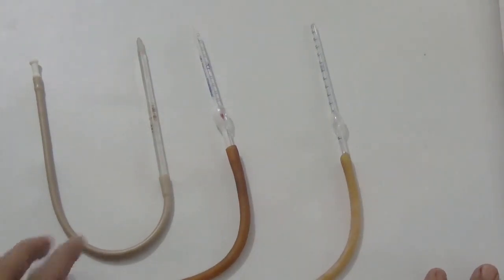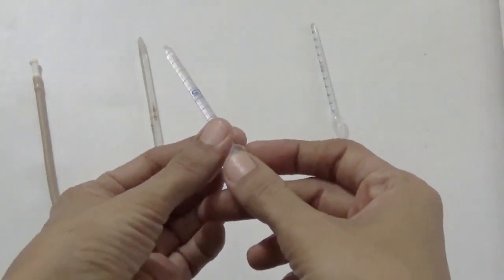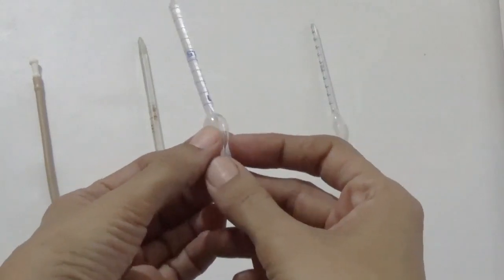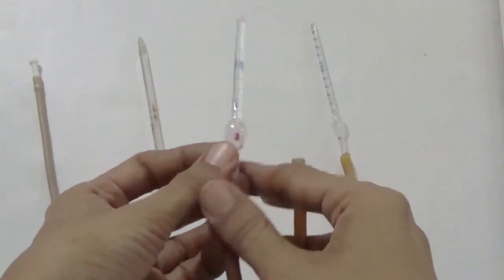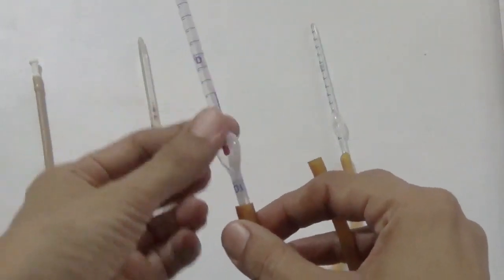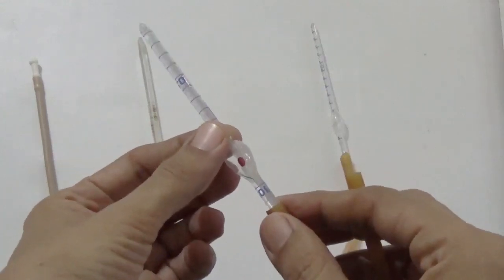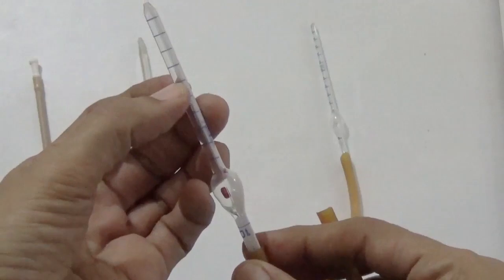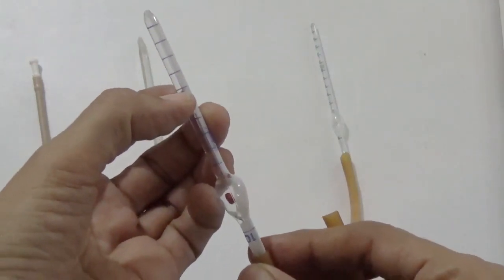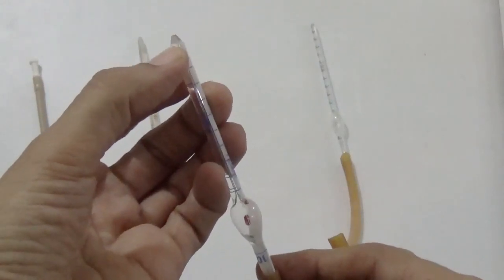The pipette has a long narrow stem. Here you can see this is the stem part for measuring blood. There is a bulb for diluting blood. There is a rubber tube and mouthpiece. Now we start with the parts of the pipette, starting with the first part, that is the stem, which is a long narrow tube and which has a capillary bore. Here inside there is a capillary bore and a well grounded conical tip. This is the conical tip.